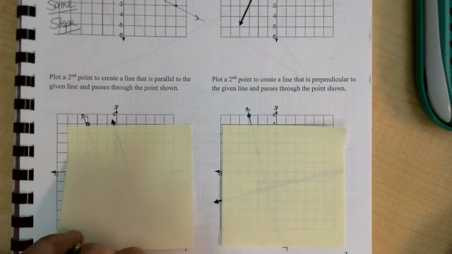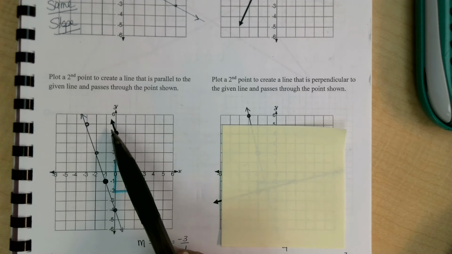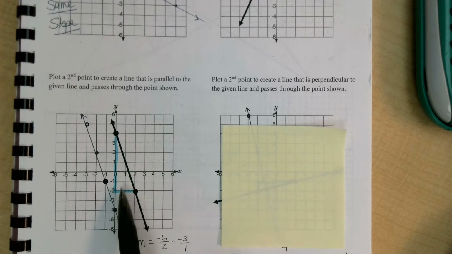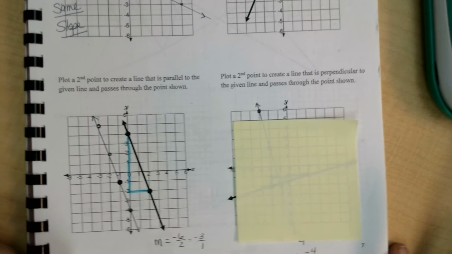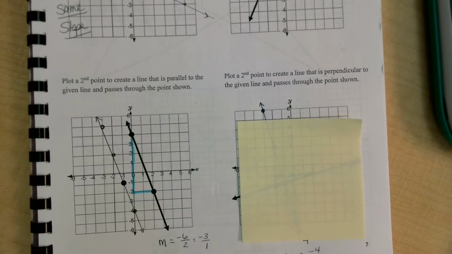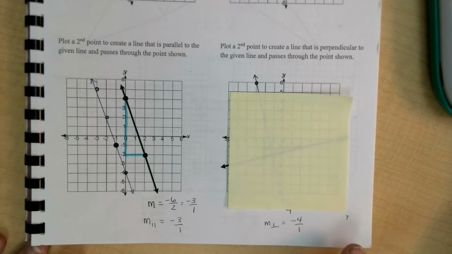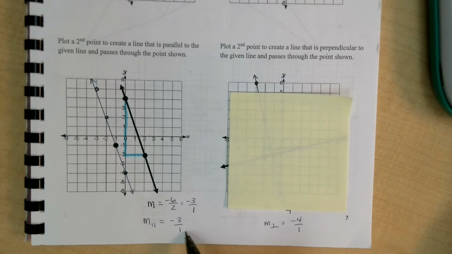So let's do the parallel one first. Remember, the parallel should run side by side, not cross and not intersect. So when I did the slope of the original given line, I went down and right. So I went down 6, right 2. When I do negative 6 over 2 and reduce that, it becomes negative 3 over 1. So that would be my slope. Now I have to remember that my parallel slope is going to have that exact same slope. So it will also be a negative 3 over 1.